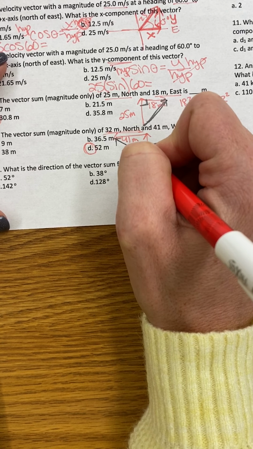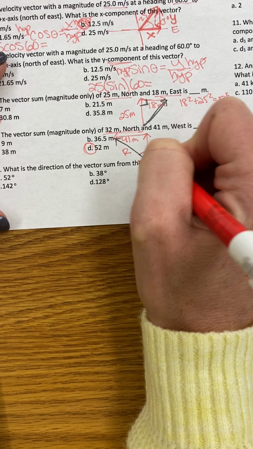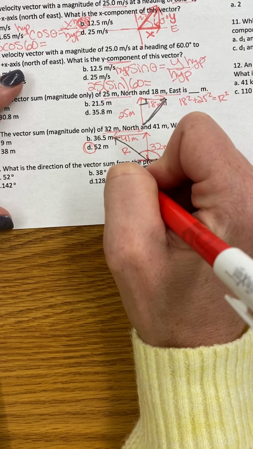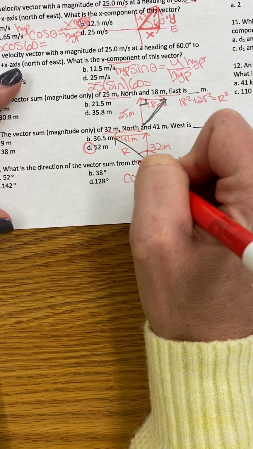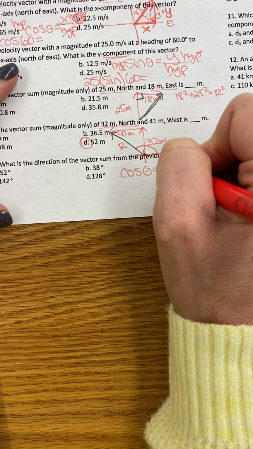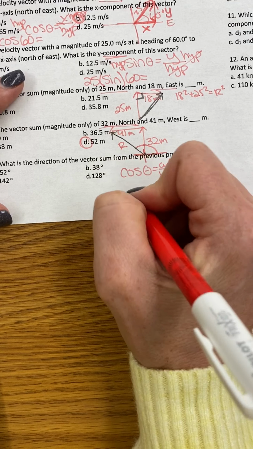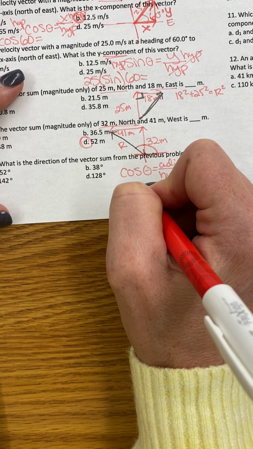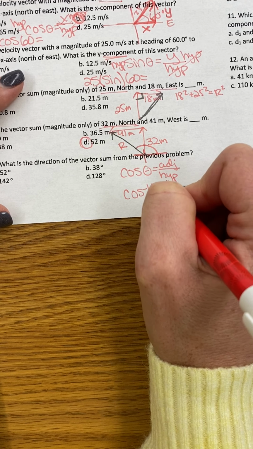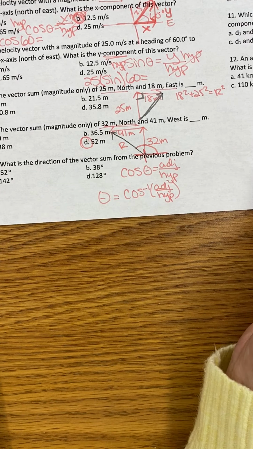The direction of the vector sum of the previous problem, right, I want to take my direction away from east. So I need this angle in here plus this angle. So I'm going to use trig functions. I'm going to use cosine for no real reason, because we have all three, we can use any one. So we need to take the inverse because we are looking at finding the angle. So we want to get the angle by itself.